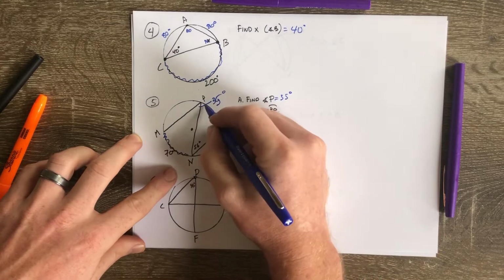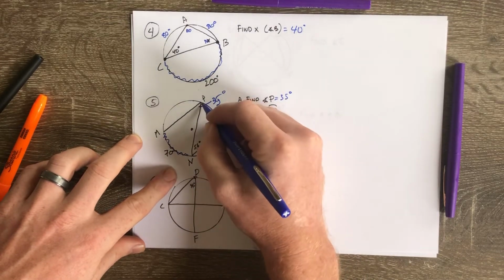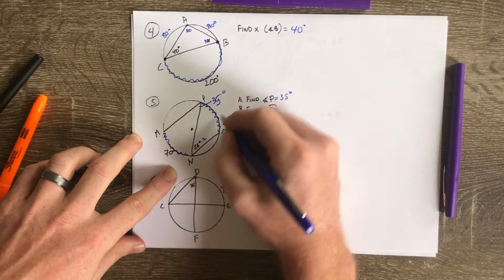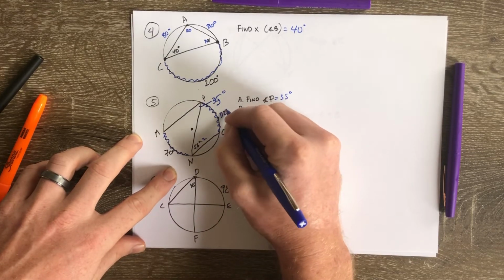And the measure of PO, so I'm going from the angle to the arc, so I have to take this, multiply by 2, that'll give me 112 degrees.